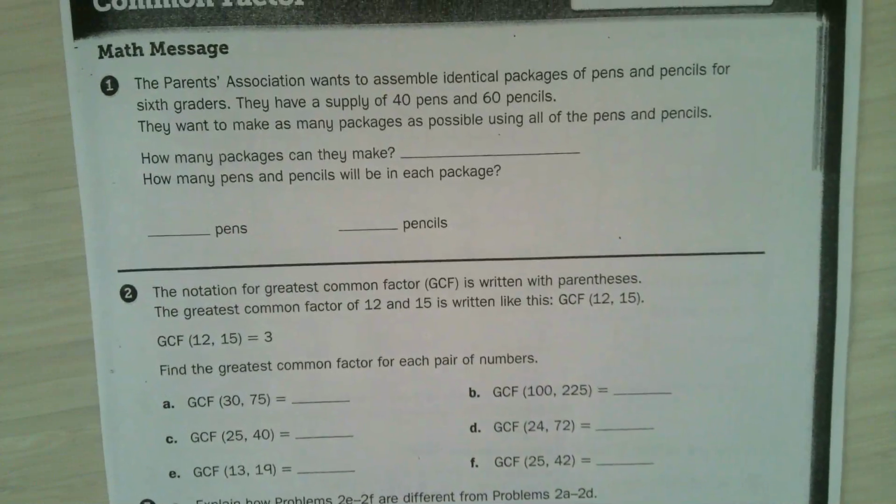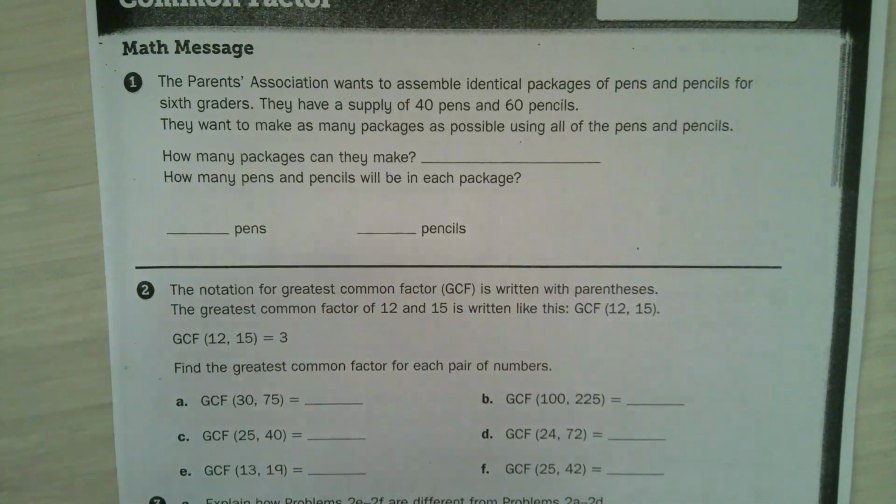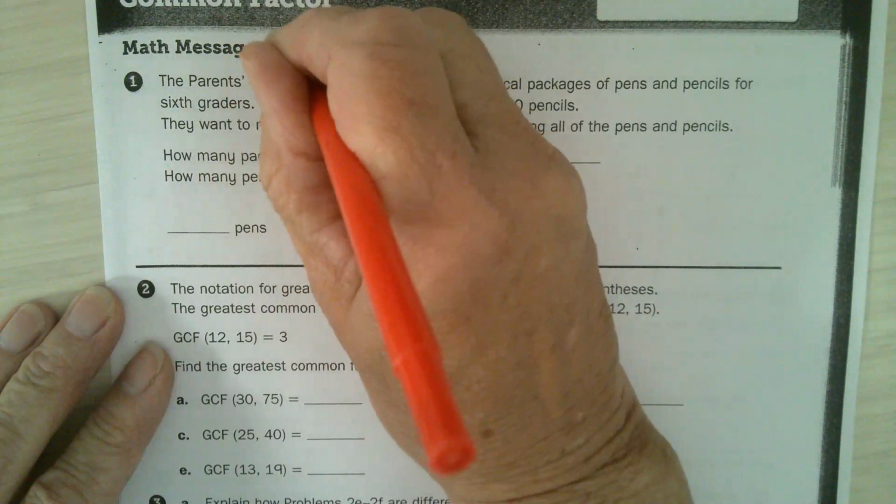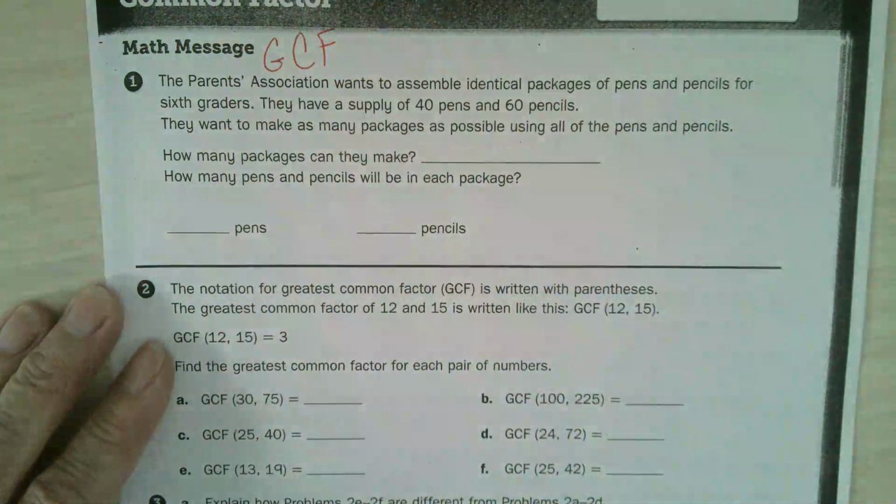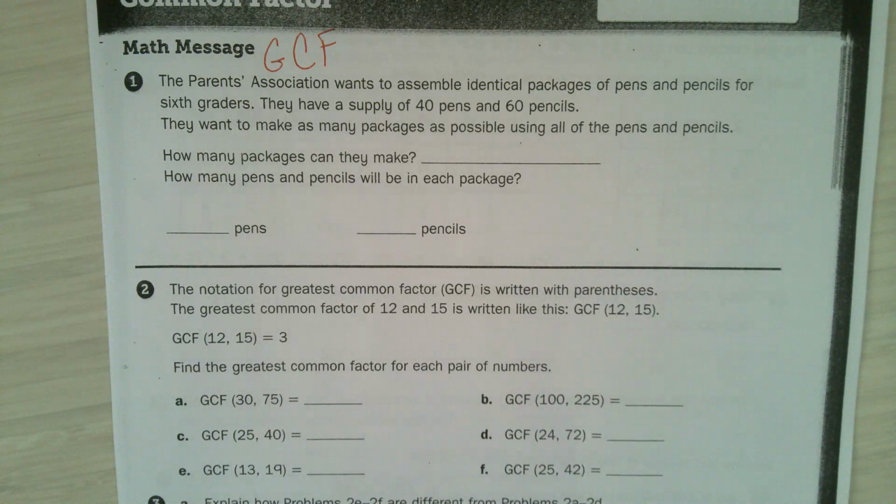And what we have here is a word problem where you're going to find the greatest common factor. Now, factors are numbers that you put together to get an answer. They are numbers that you multiply together to get a product. So it says, the Parents Association wants to assemble identical packages of pens and pencils for 6th graders. They have a supply of 40 pens and 60 pencils. They want to make as many packages as possible using all the pens and pencils. How many packages can they make?